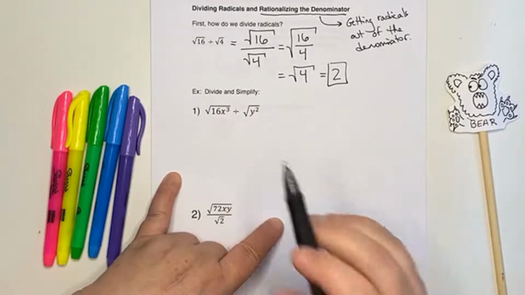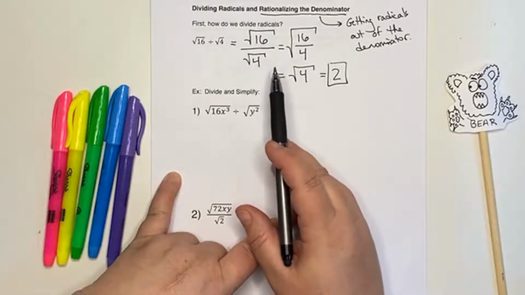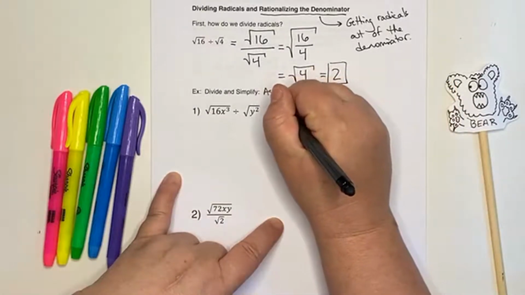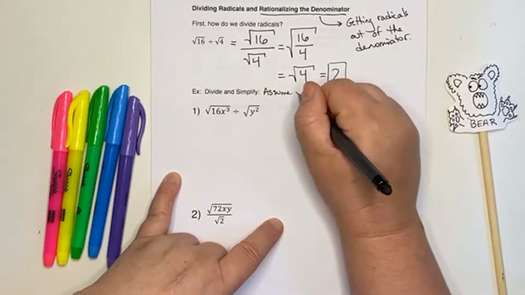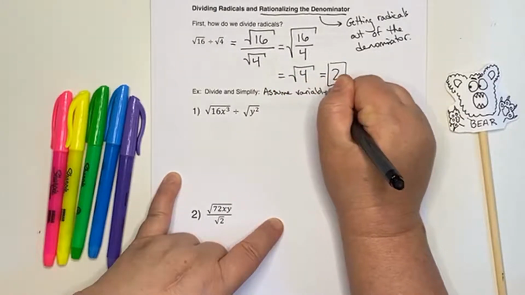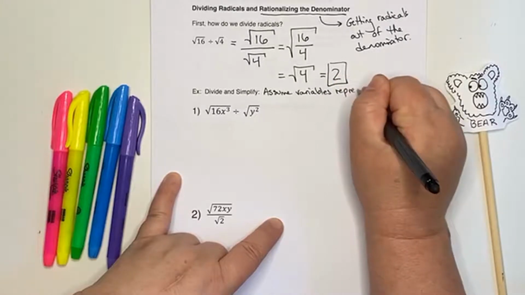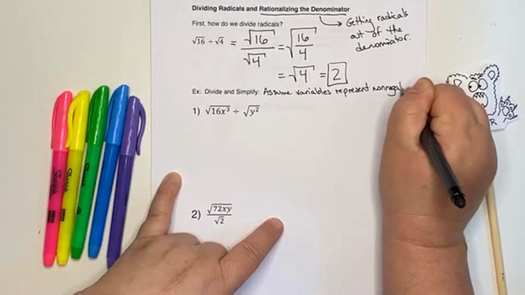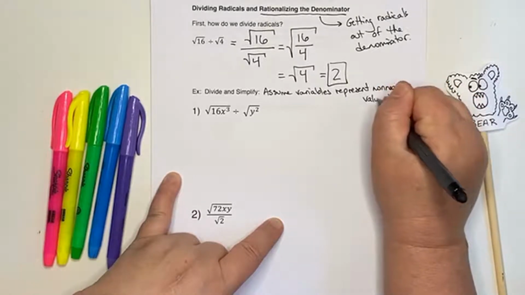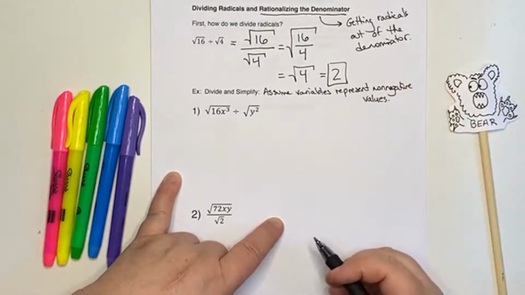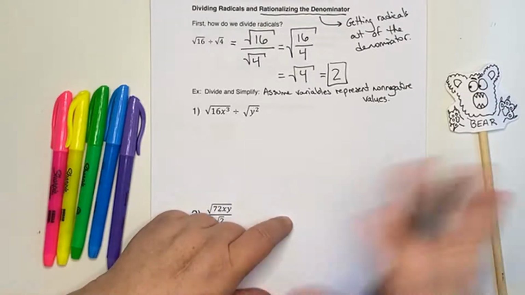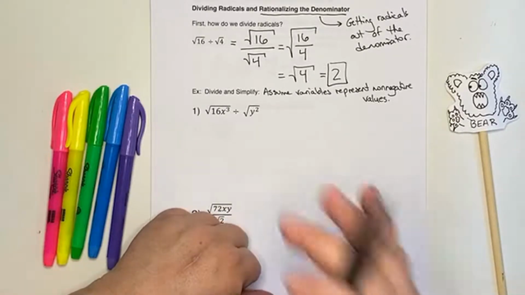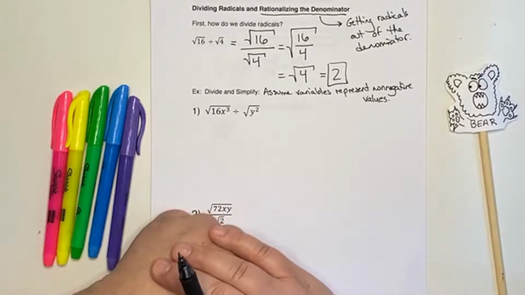I didn't write it here, but let me write it: assume variables represent non-negative values. In other words, no absolute value, because that's just going to make everything that much more complicated. We're going to keep it all out of absolute value land. We're just going to look at the division and the radicals.